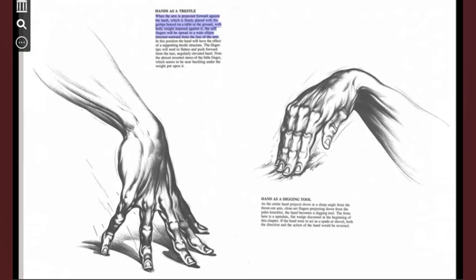When the arm is projected forward against the hand, which is firmly placed with fingertips braced on a table or the ground, with body weight imposed against it, the stiff fingers will be spread in a wide ellipse directed outward from the line of the arm. In this position the hand will have the effect of a supporting trestle structure. The fingertips will tend to flatten and push forward from the taut, angularly elevated hand. Note the almost inverted stress of the little finger, which seems to be near buckling under the weight put upon it.